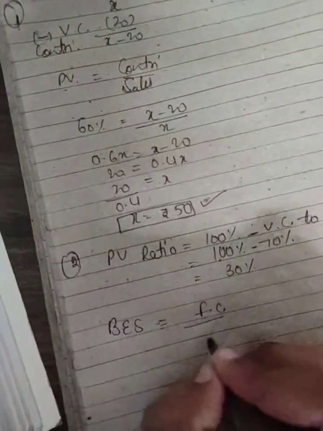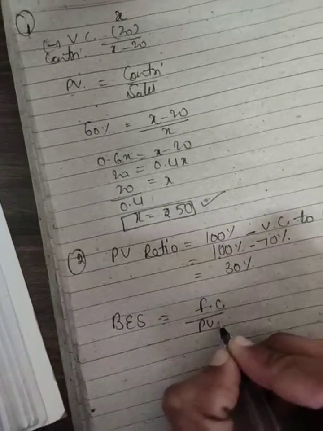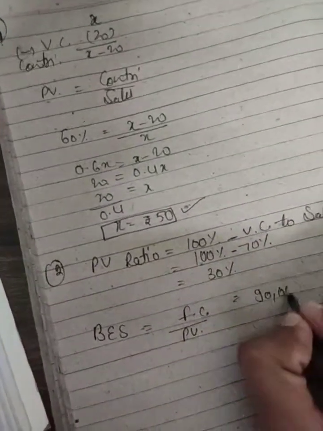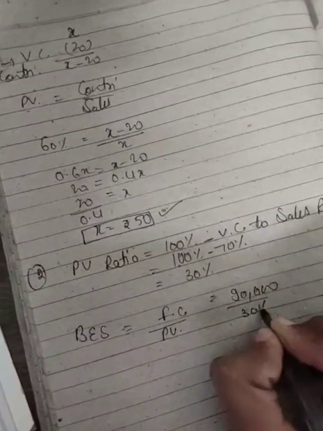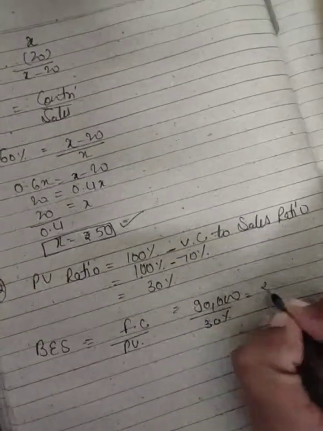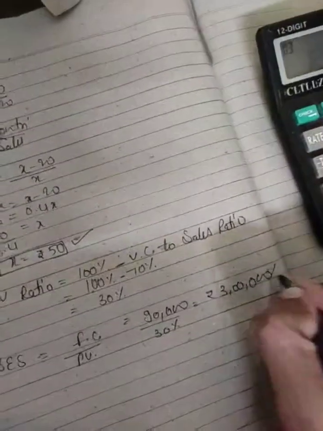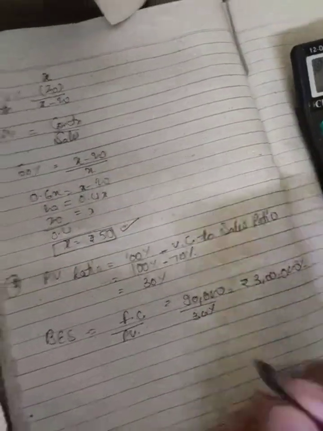So fixed cost divided by PV ratio, right? Fixed cost was 90,000 and PV ratio was 30%. So here we have got 3 lakh rupees. Sir, what is this 3 lakh? This 3 lakh is our break-even sales.